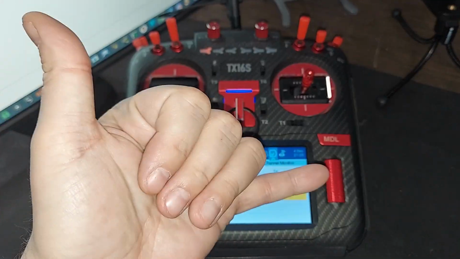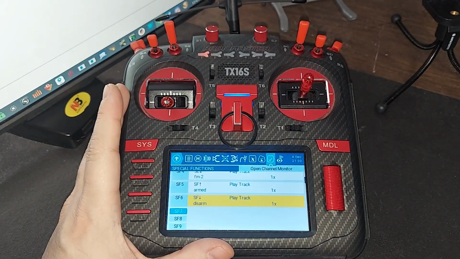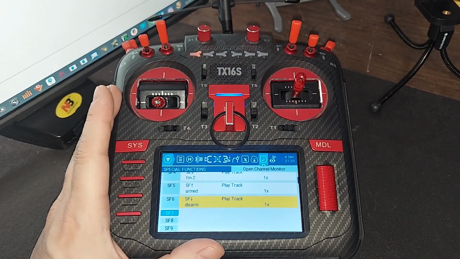All right, guys, that is it. That is full programming for EdgeTX on a TX16 Radiomaster radio.